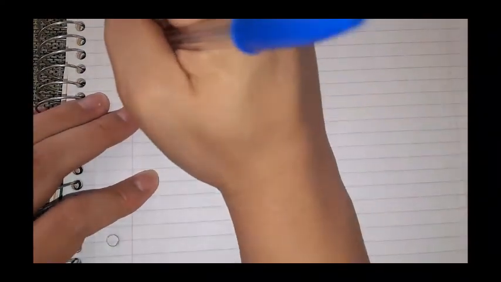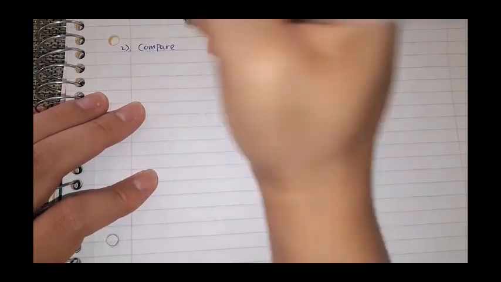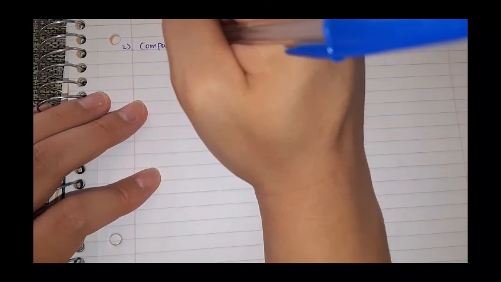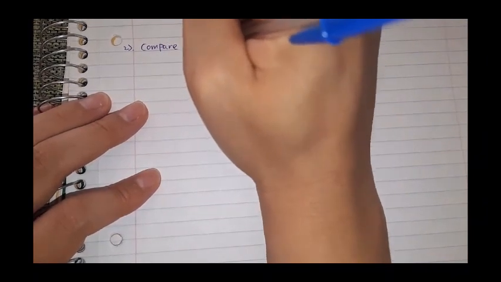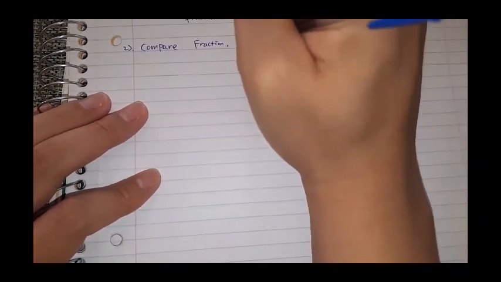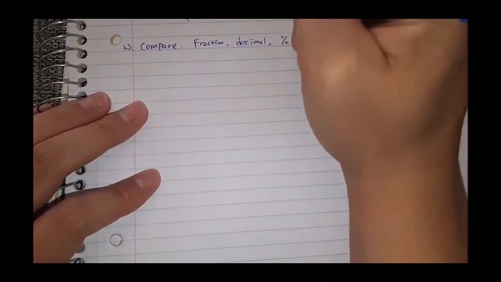We also learn how to compare. So what I mean by that is imagine and compare fraction with decimal and with percentage.